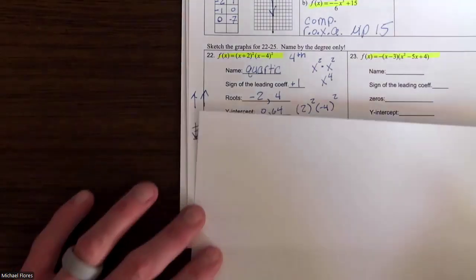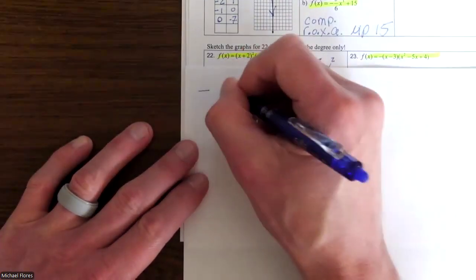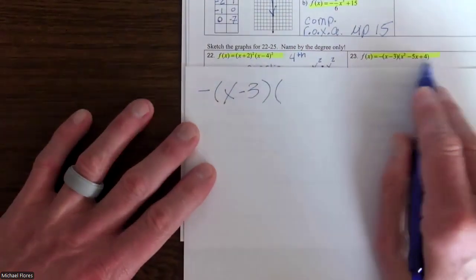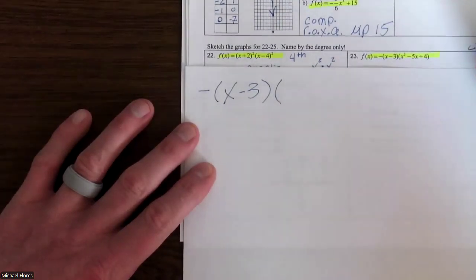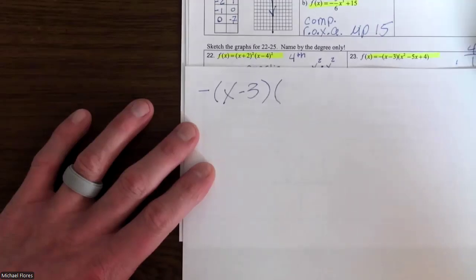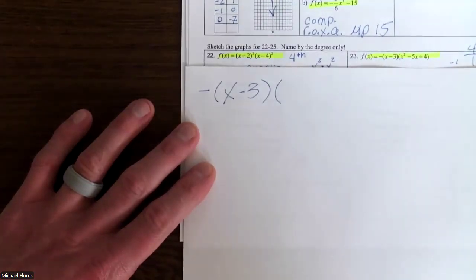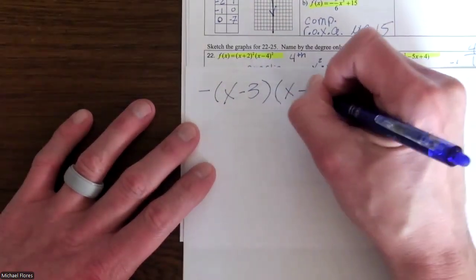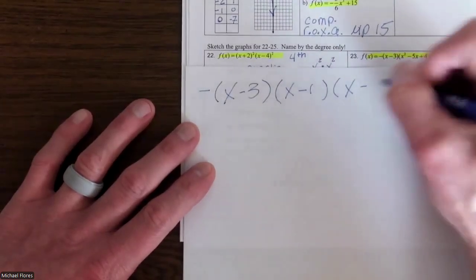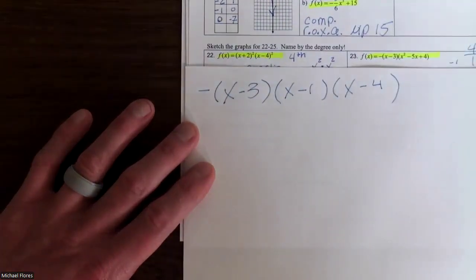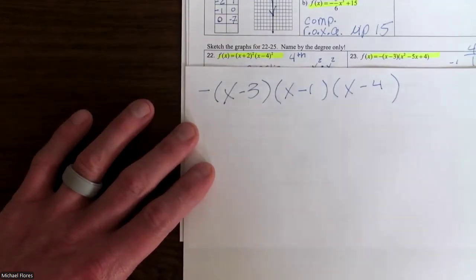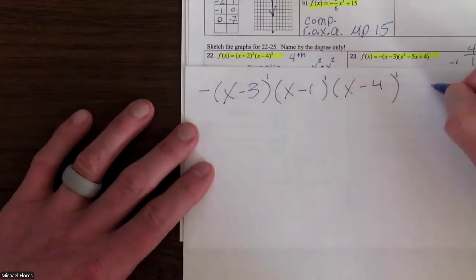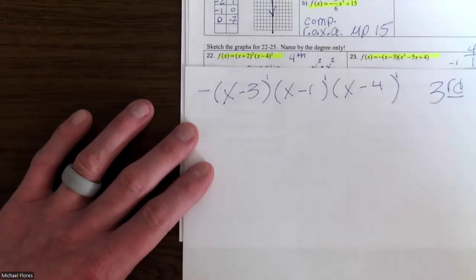Okay, 23, we have some work that we could do here. This right here can be factored. The factors of 4 that can also be combined to get -5 are -1 and -4. We can take the shortcut to go to our factors. Okay, so now that we're in complete factored form, what degree are we dealing with? Well, all of these factors have an exponent of 1. So this is a 3rd degree polynomial, which is cubic.